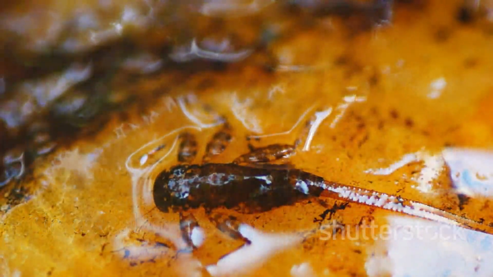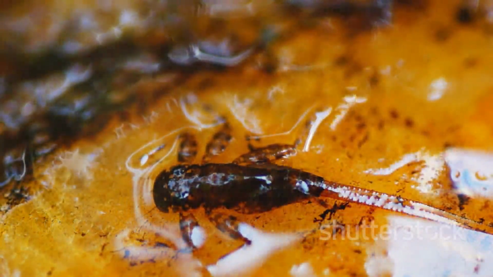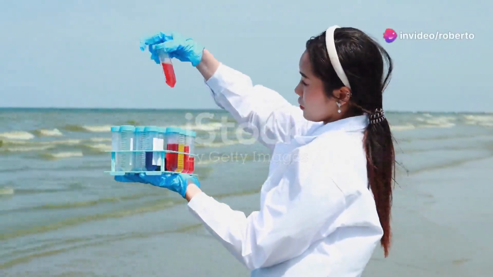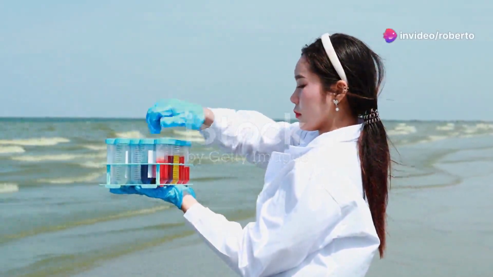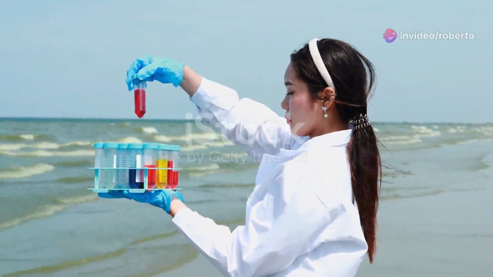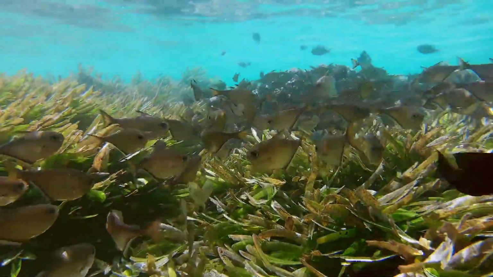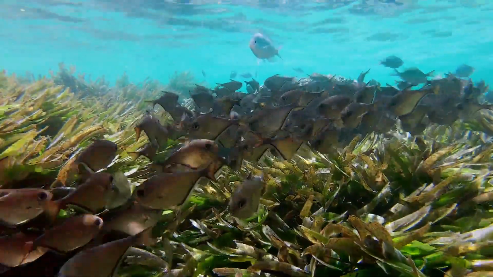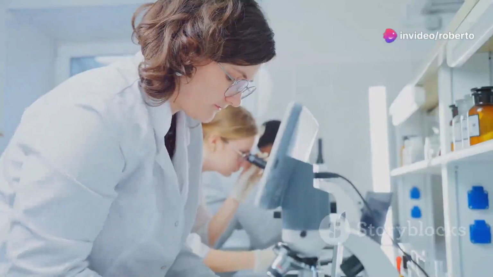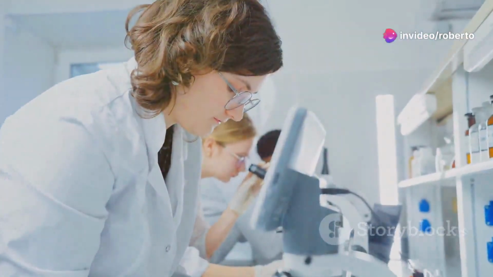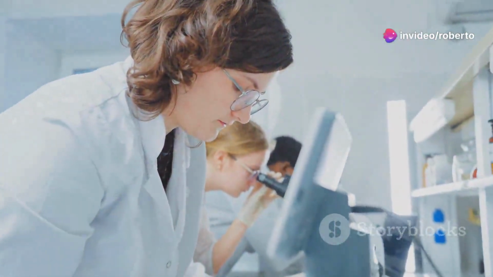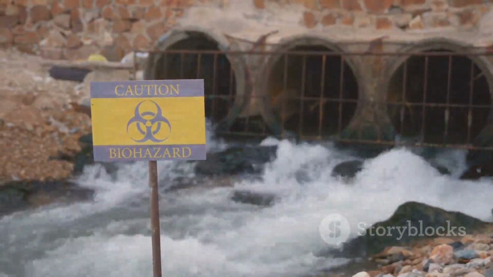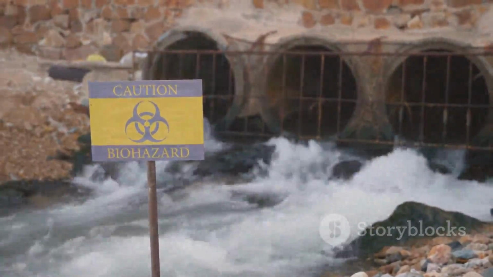Section 4. Tiny sentinels, biological indicators. While physical and chemical parameters provide valuable data, biological indicators offer a holistic assessment of water quality. By studying the presence, abundance, and health of aquatic organisms, we gain insights into the overall health of the ecosystem. Microorganisms like bacteria and viruses are particularly useful indicators of fecal contamination. Their presence signals a potential health risk, as they can cause waterborne diseases.